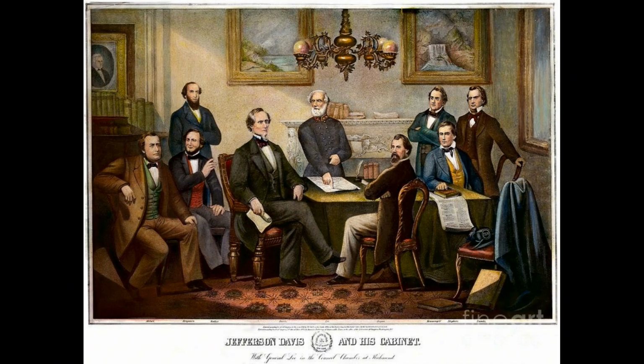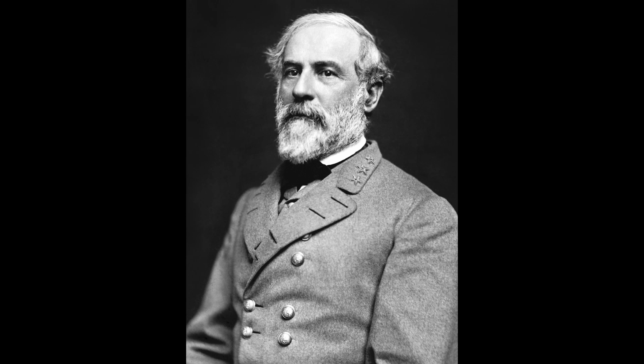Davis himself also filled the position of General-in-Chief of the Confederate armies until he named Robert E. Lee to that position on February 6, 1865, when the Confederacy was near collapse.